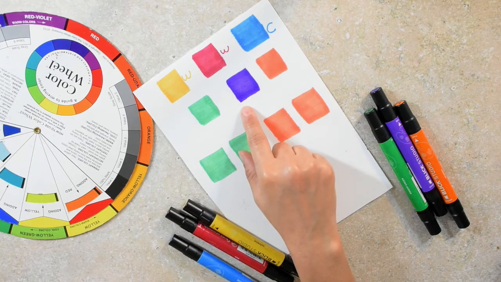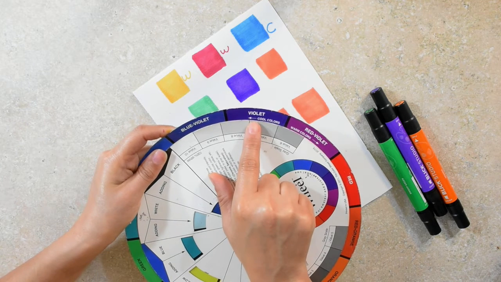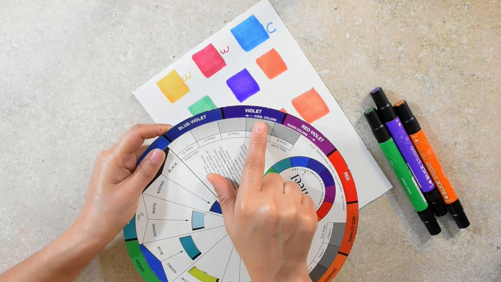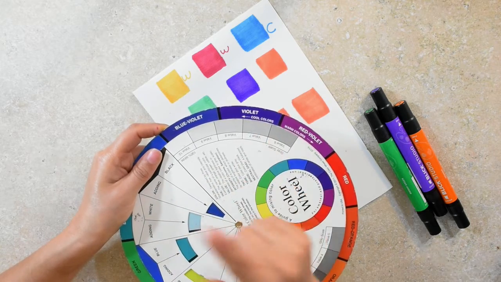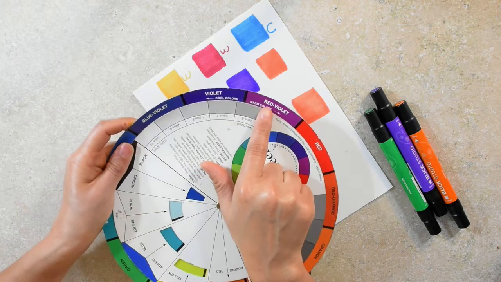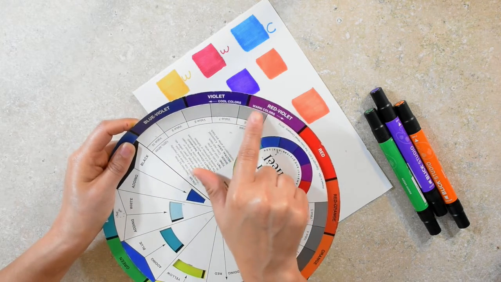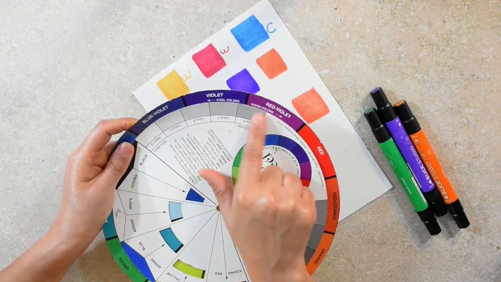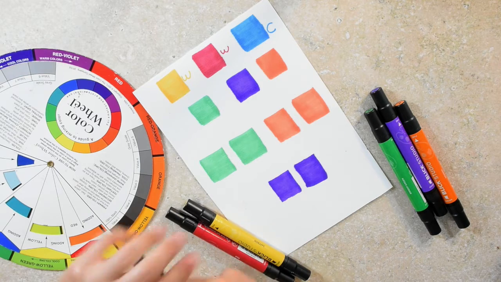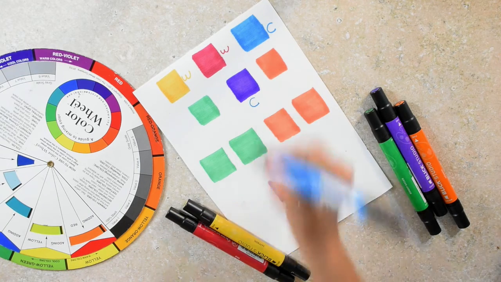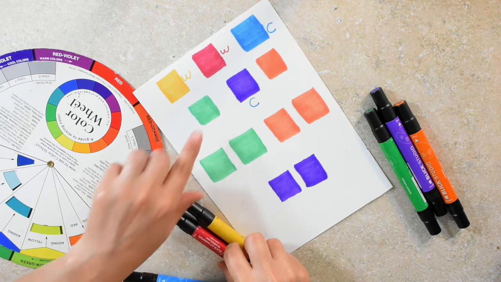So I'm going to call this by itself cool color. Can you see? Violet by itself is cool color. But later, if you combine it with another color, which is going to give you red violet, and that another color is red, if you combine it with red, you can have warm color. So right now, let's just call it cool colors. Now let's go to green.